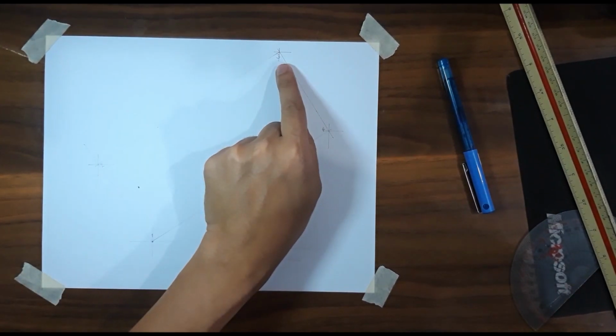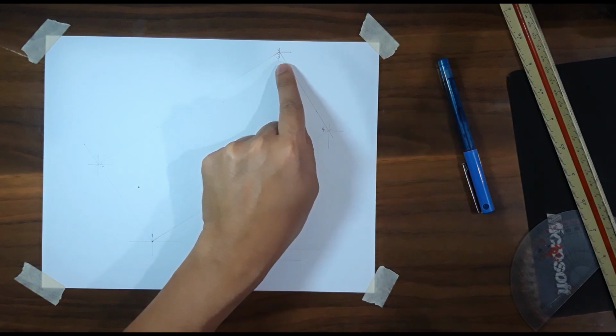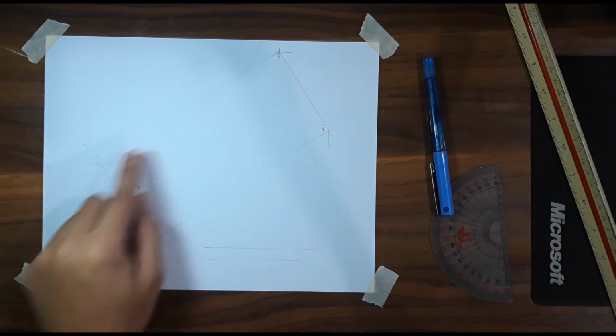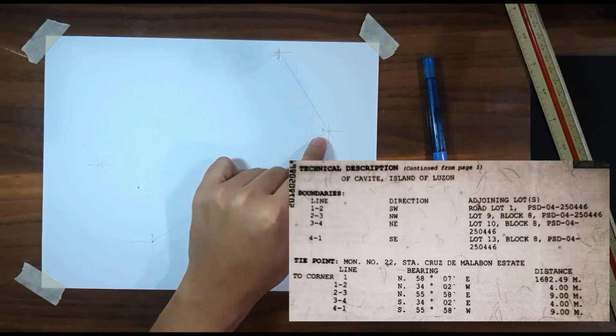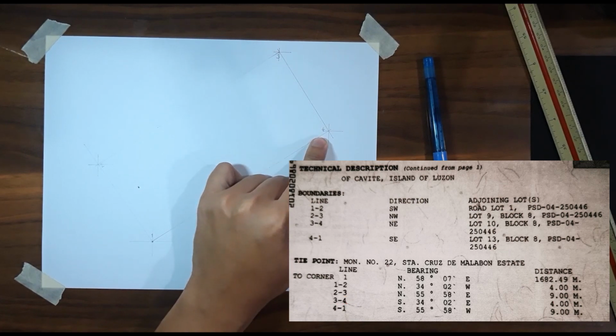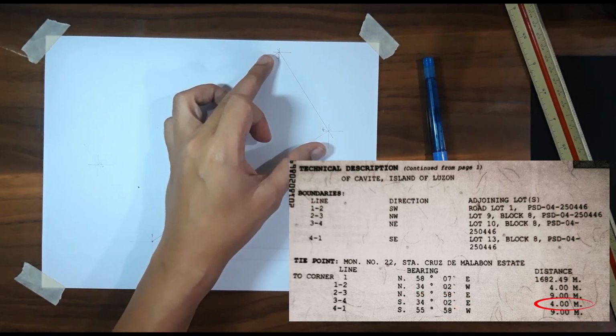So this one has a dimension of 9 meters length. Okay. Then, point 3 to point 4 has the following descriptions of south 34 degree, 02 minutes east at 4 meters length.